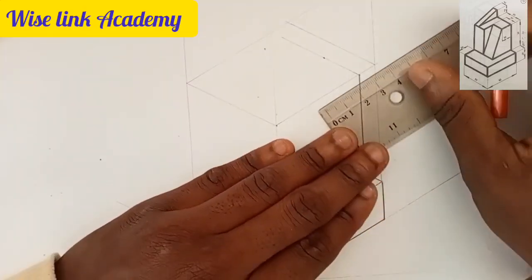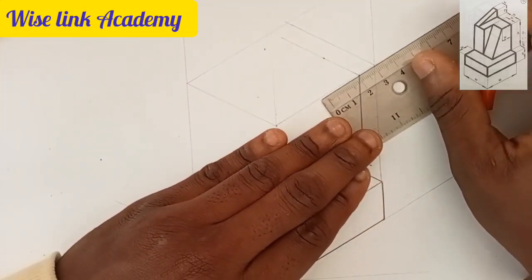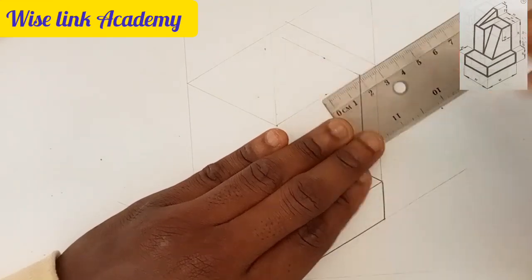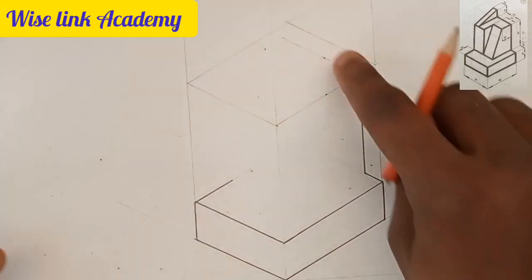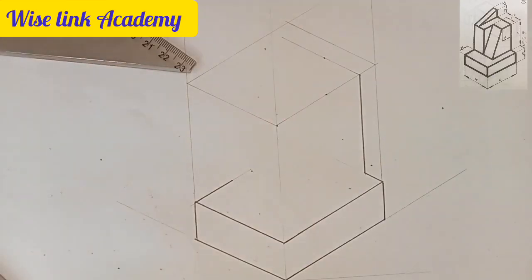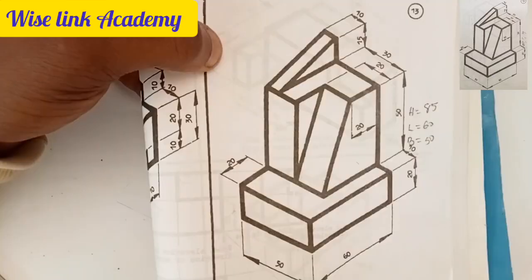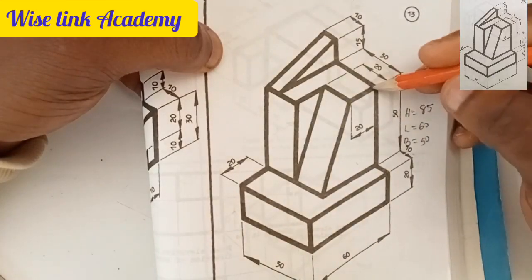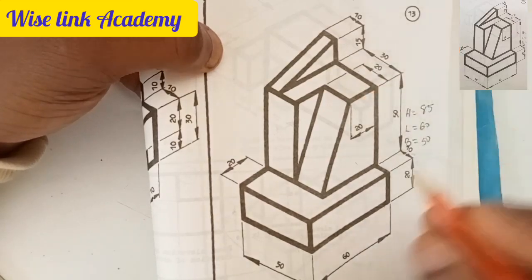Let's do that. Measuring my 20, from here to here is 20. Can you see? I will indicate my point. So point 20, point 20. What do you now notice? What do you notice again? So I have successfully produced this 20 and this 20.